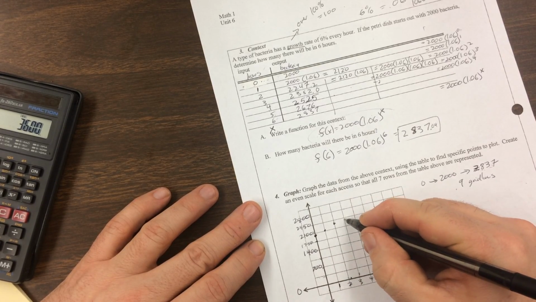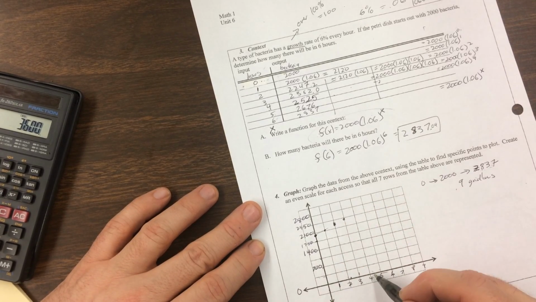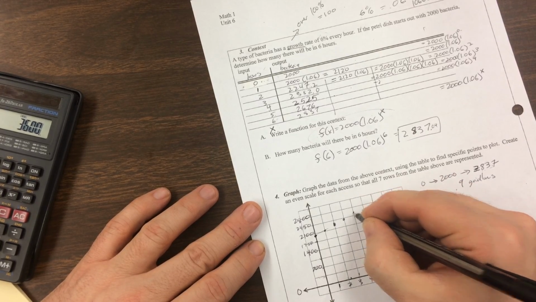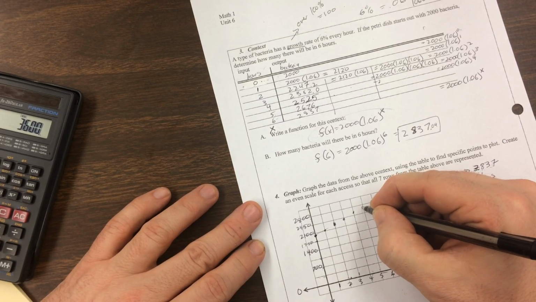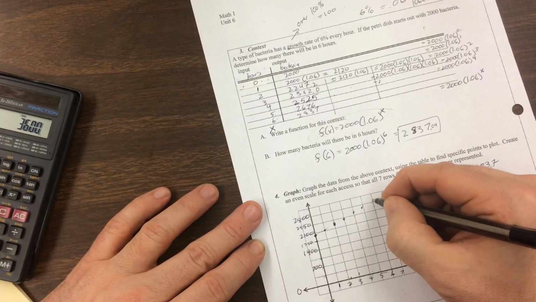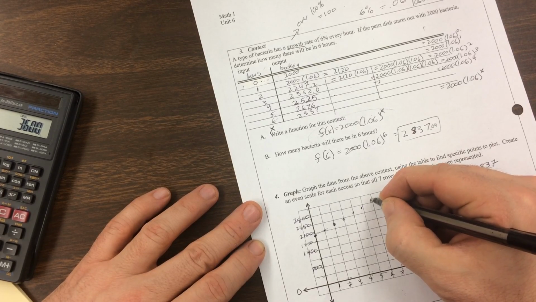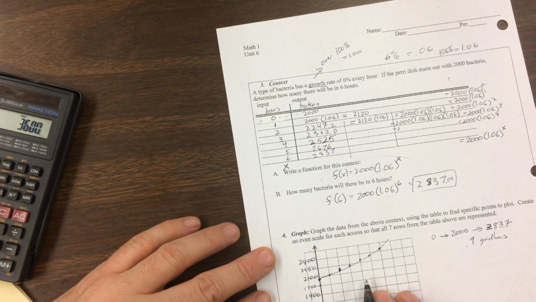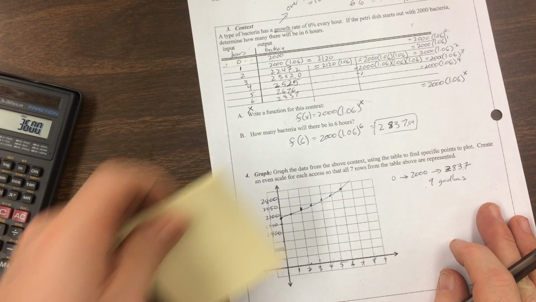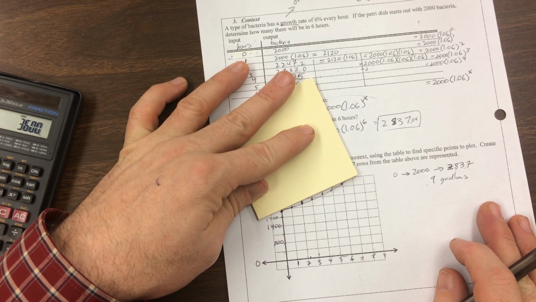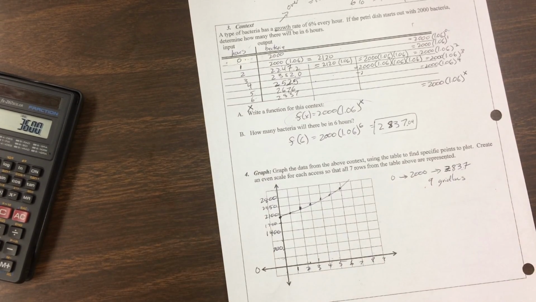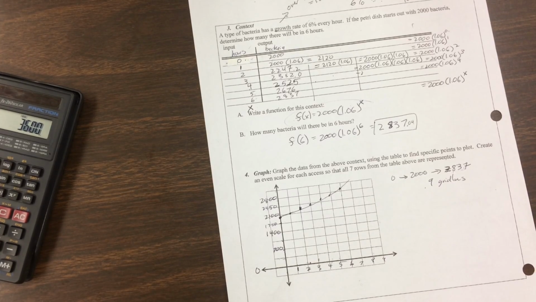3 is closer to there, so I think this is 2,4. 4 is about 2,5. 5 is 2,676. And 6 is 2,837. That's a really gentle curve, but it is a curve. It's not straight. And that's what I'll be looking for on your quiz. Can you show me that it's actually a curve?